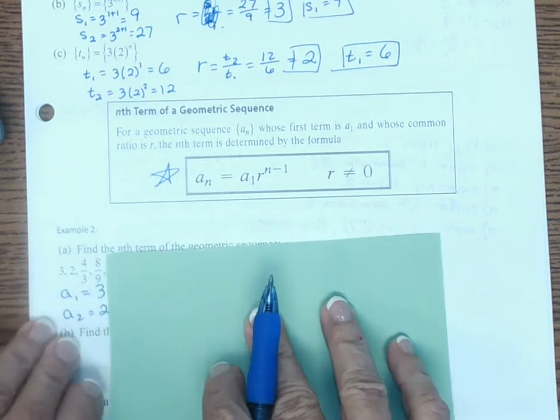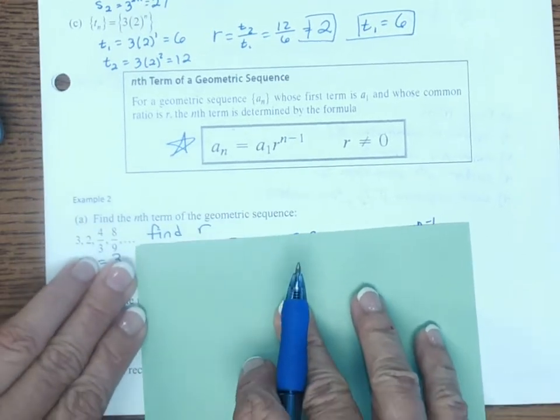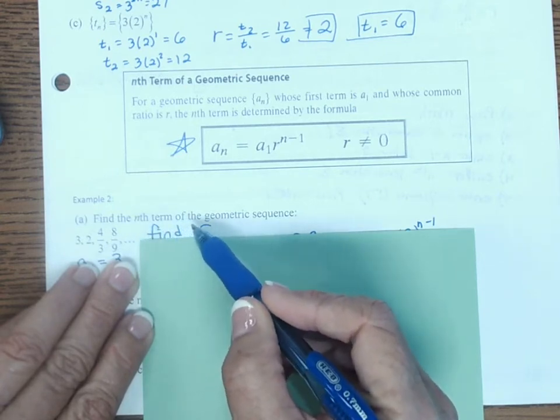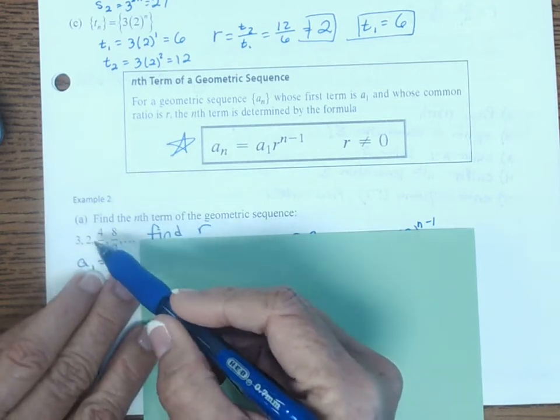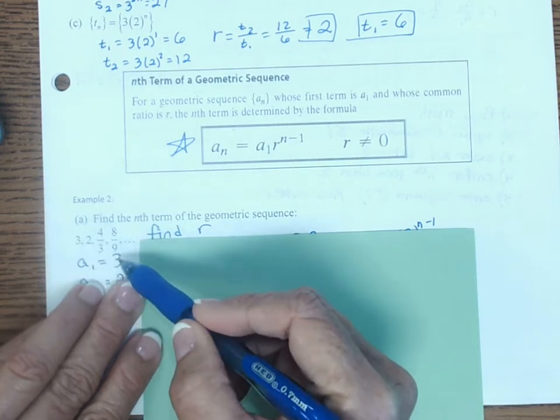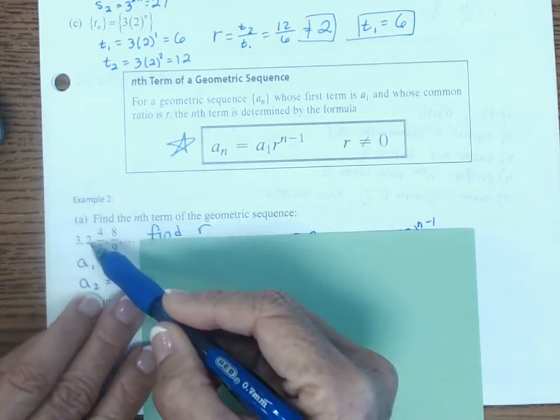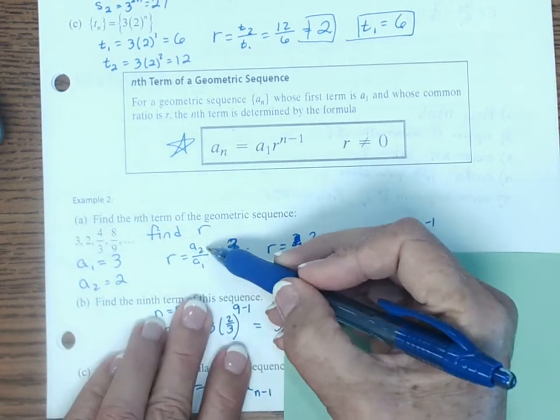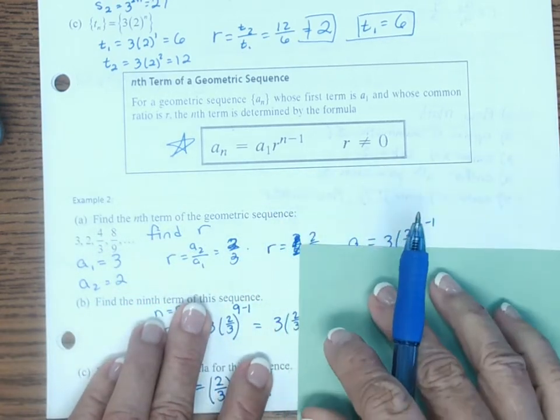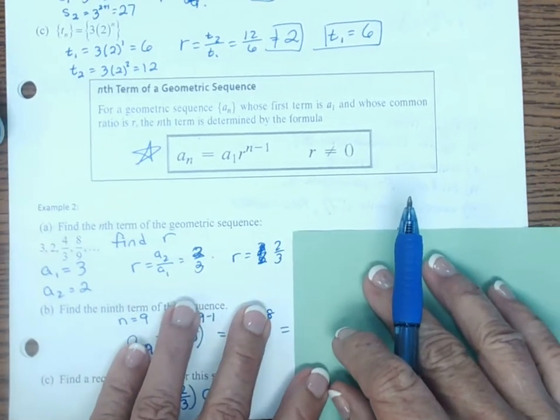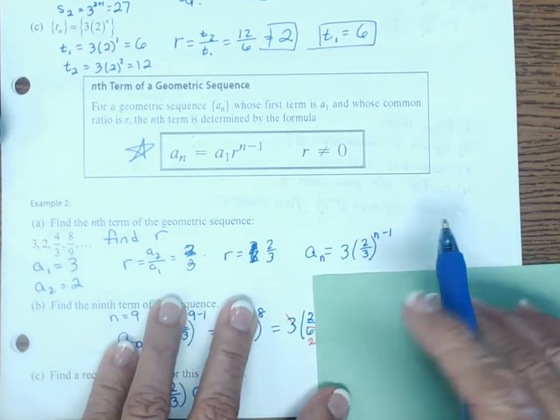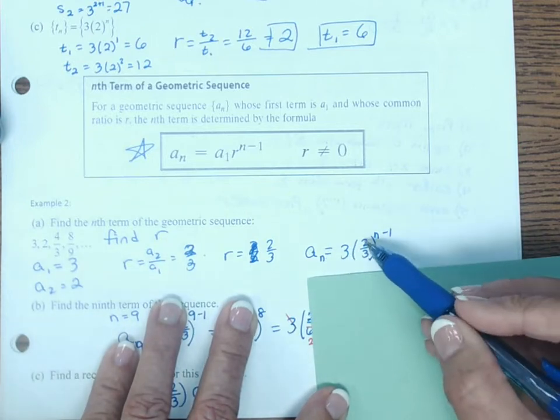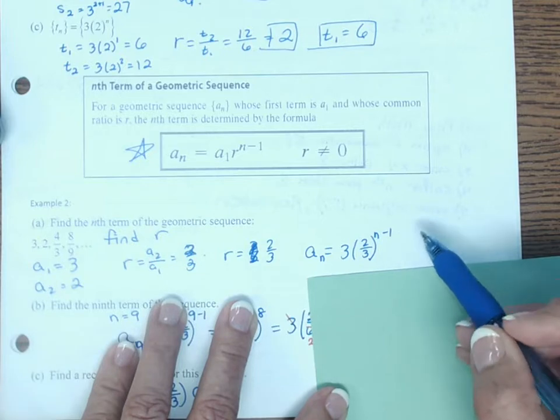Okay, and let's take a look at this. So I've got this sequence defined here, and I want to find the nth term. Well, I need to know the common ratio first. I can see the first term is 3. But to find the ratio, I'm going to take the second term, which is 2, and divide it by the first term. So the second term divided by the first is 2/3, so that is my common ratio. And now the nth term is defined as the initial term, which is 3, multiplied by the common ratio raised to the n minus 1 power.